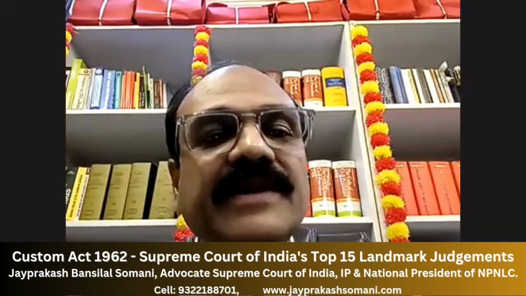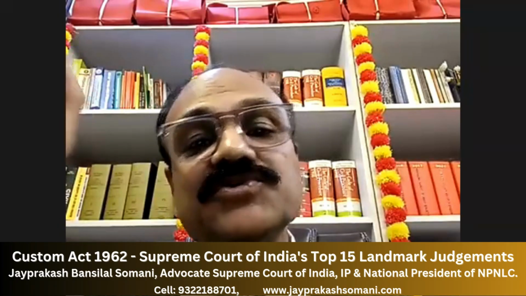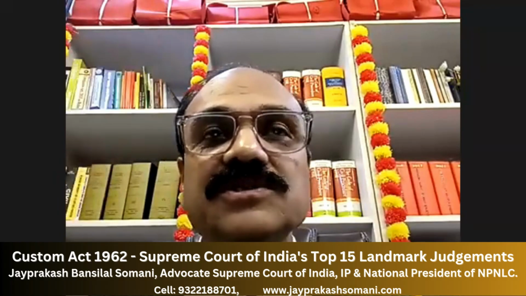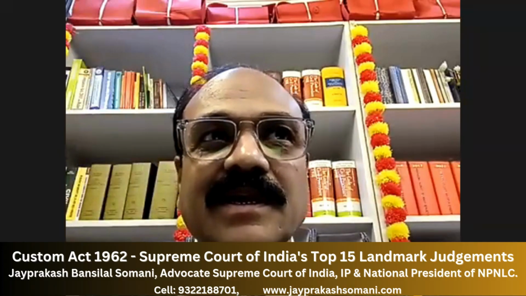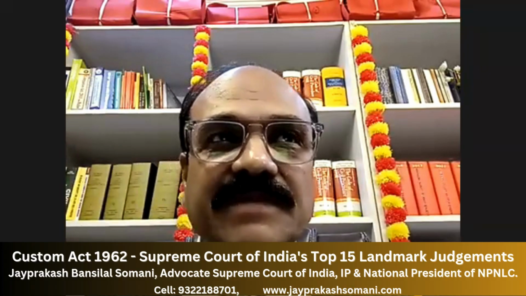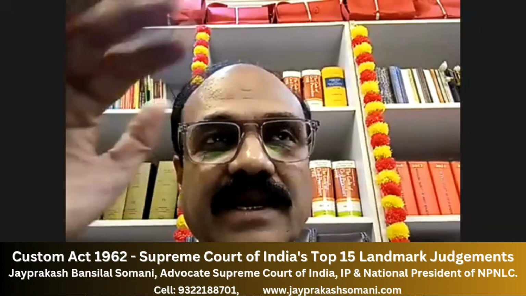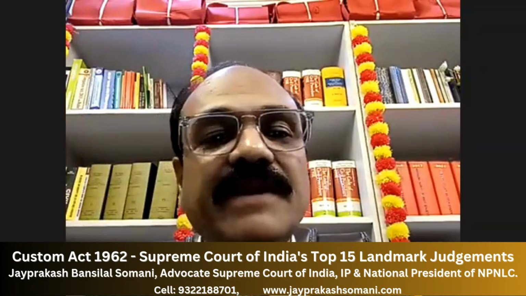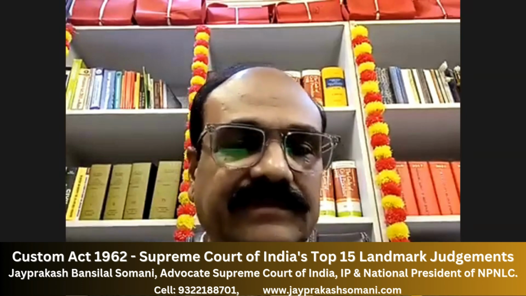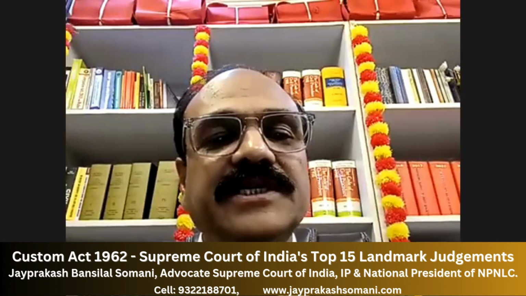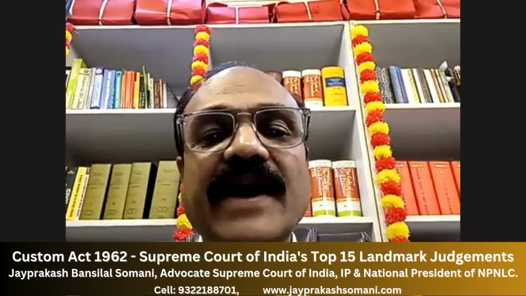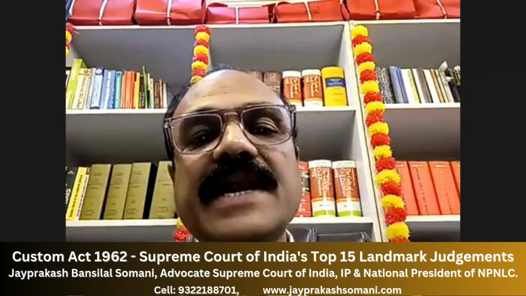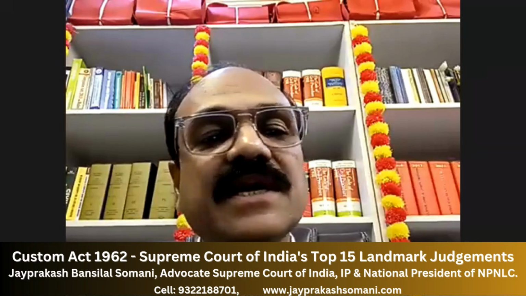What more is given in the Customs Act? In the third point, import and export procedure. The Act establishes the procedure for the import-export of goods. That is the clearance procedure, customs clearance related to import and customs clearance related to export, including the requirement for filing shipping bills and bills of entry. 4. Customs authorities. This Act defines the powers and functions of customs officers and authorities and establishes their role in enforcing customs regulations.